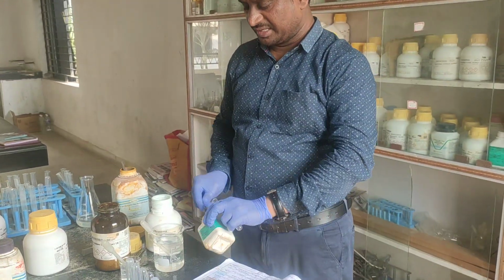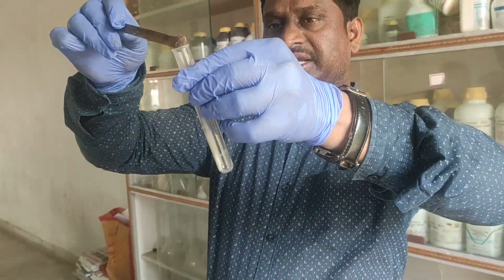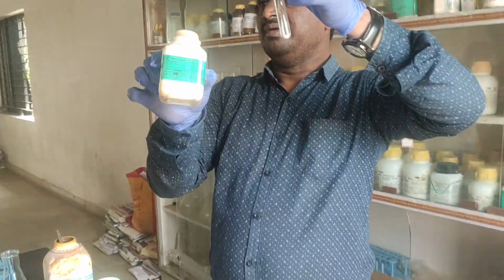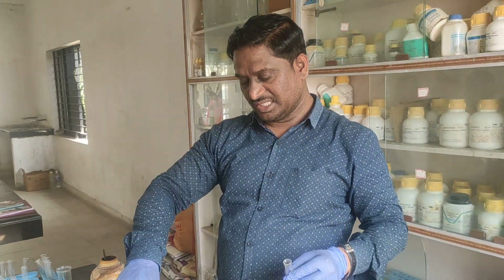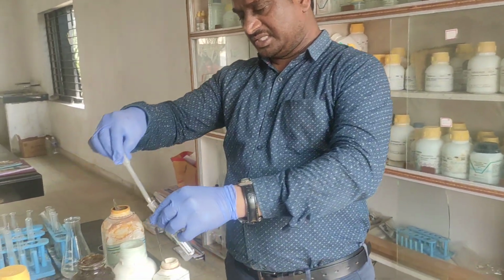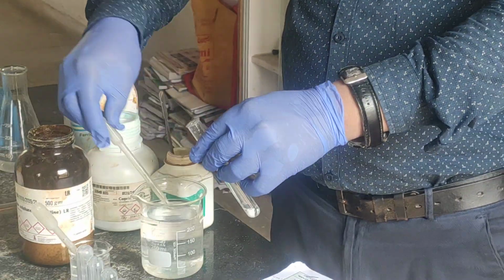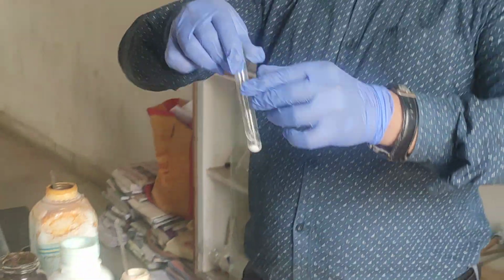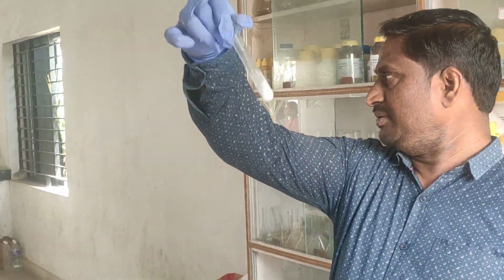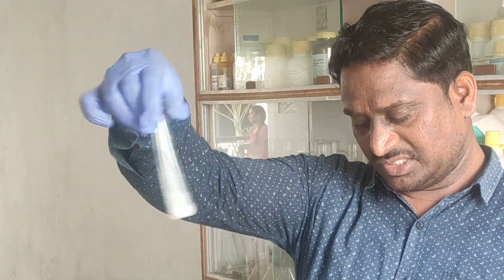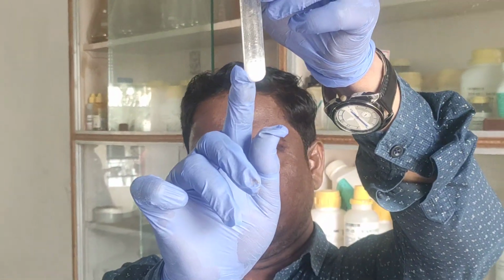Now if I perform this experiment with NH4OH, I am taking lead nitrate again in the given test tube. This is lead nitrate. For this lead nitrate I am adding ammonium hydroxide. So what will you get, children? If you add NH4OH, you will get chalky white. You can observe here, slowly the chalky white is coming. So there and here also you will be getting chalky white.